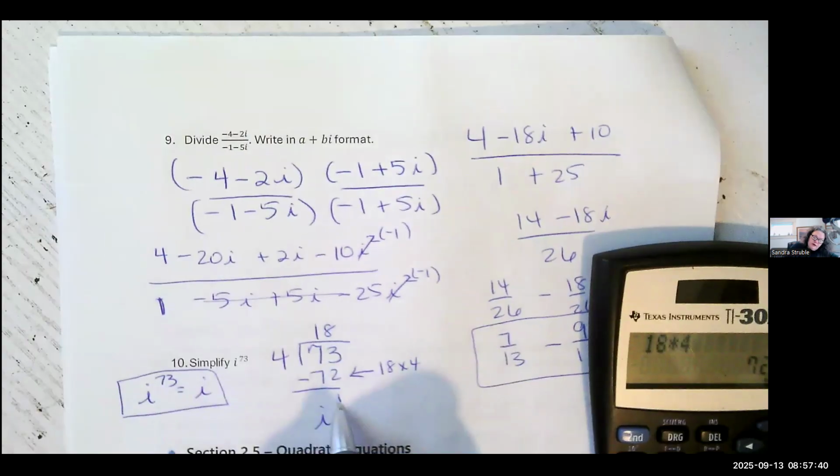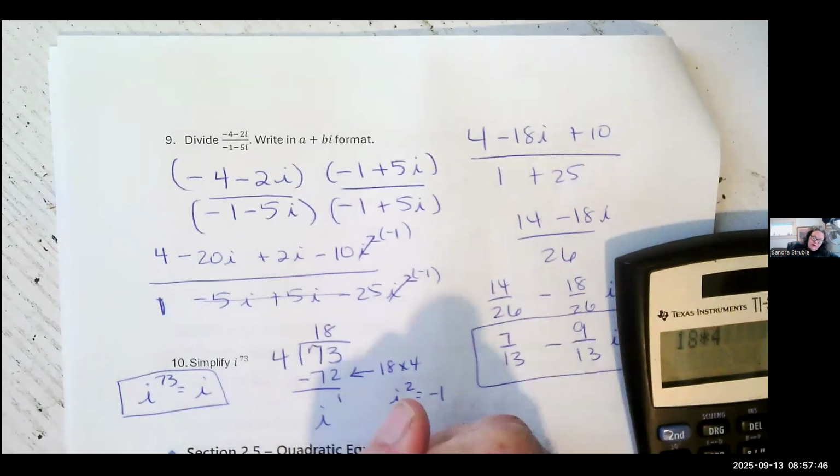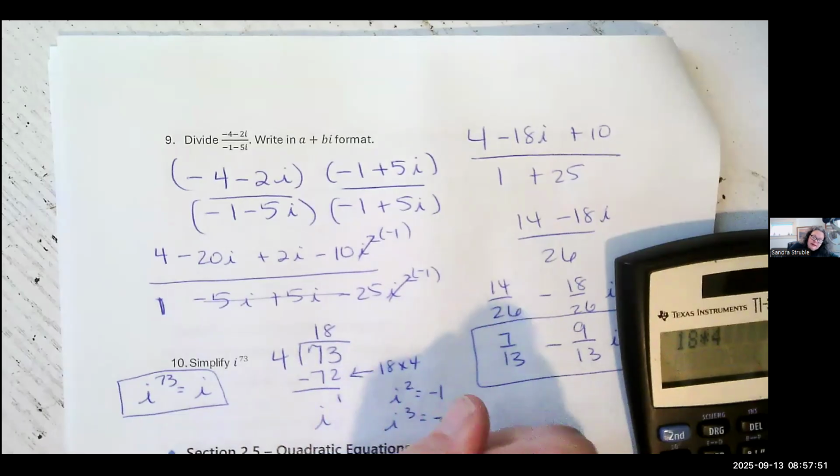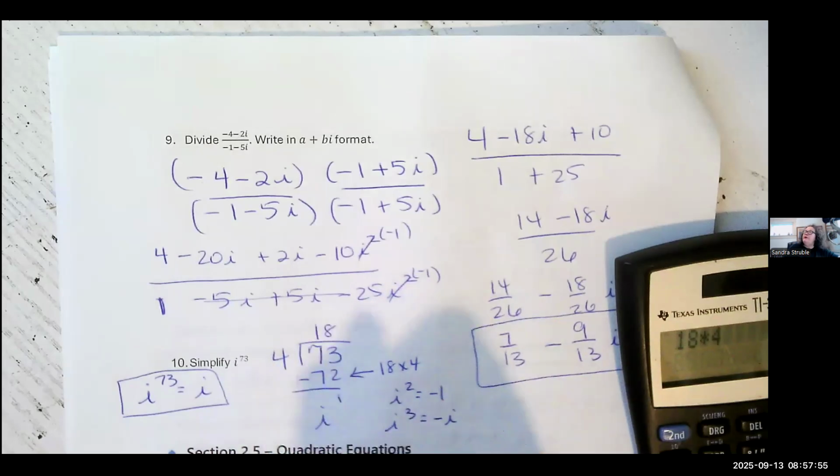If this number was a 2, that would be i squared, and i squared is -1. If this was a remainder of 3, i to the 3rd is -i. And if this is a remainder of 0, those are the only options you'll have here. If it was a 0, anything to the 0 power is 1.